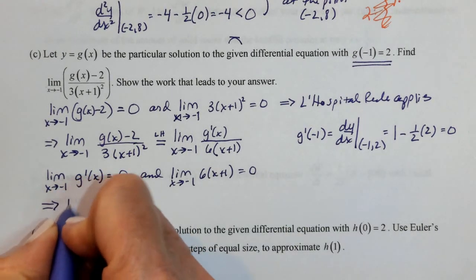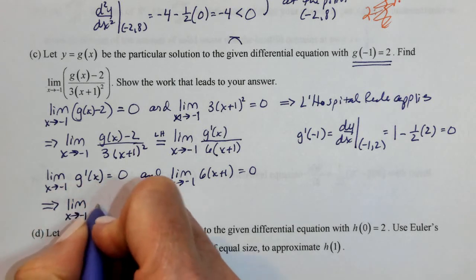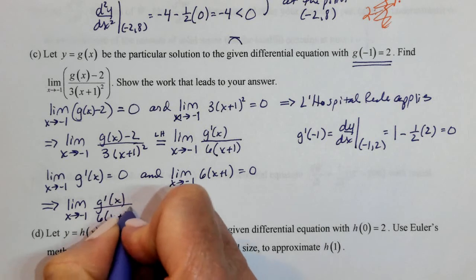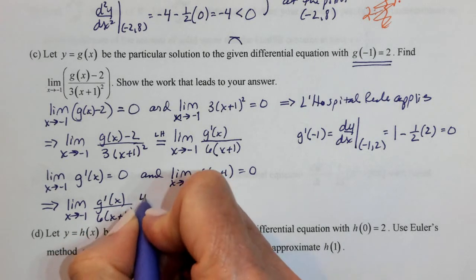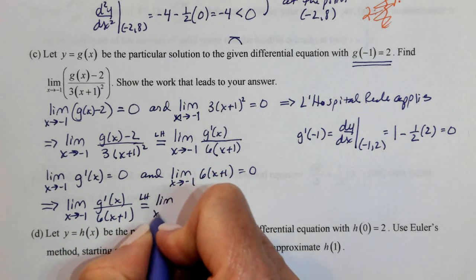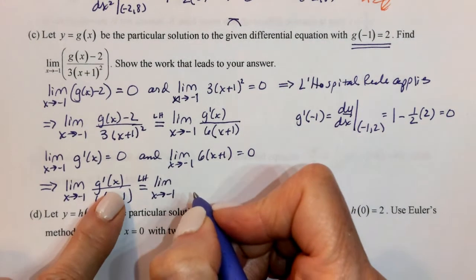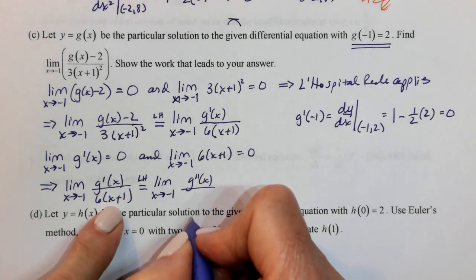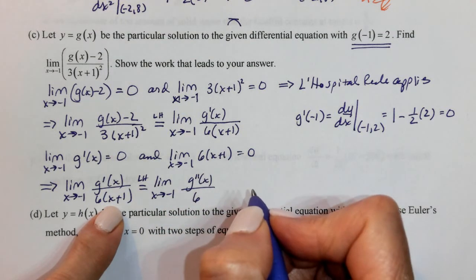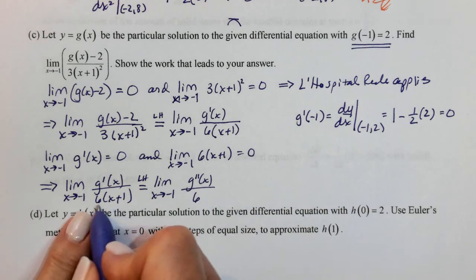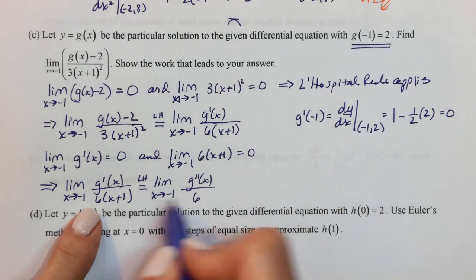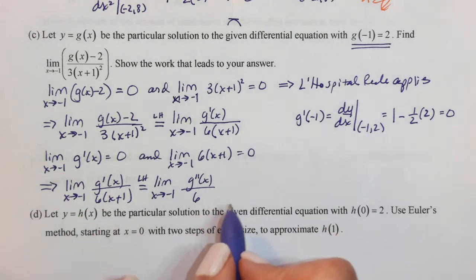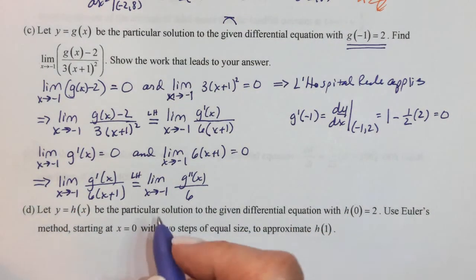So the limit as x approaches negative 1 of g prime of x over 6 times x plus 1 is equal to, and here comes my L'Hopital's, the derivative of the numerator is g double prime. The derivative of the denominator is just 6, right? This will be 6x plus 6. The derivative of 6x is 6. The derivative of 6 is 0. So I know I'm not going to have to use L'Hopital's again because I have 6 in the denominator.